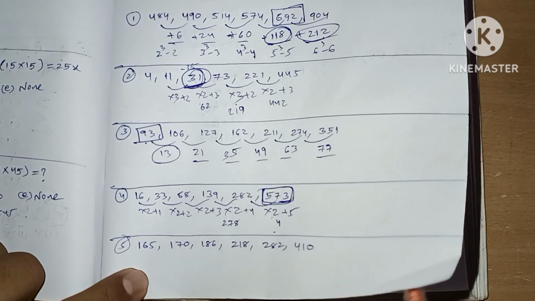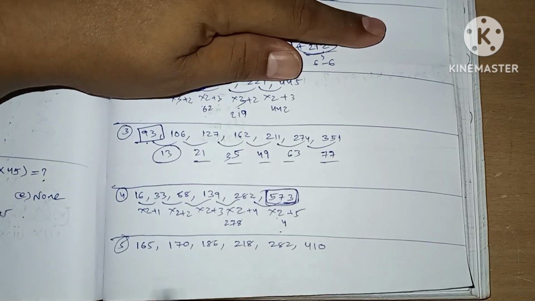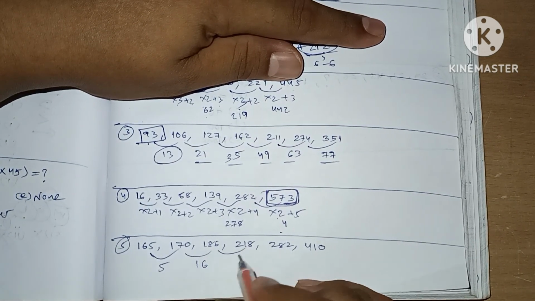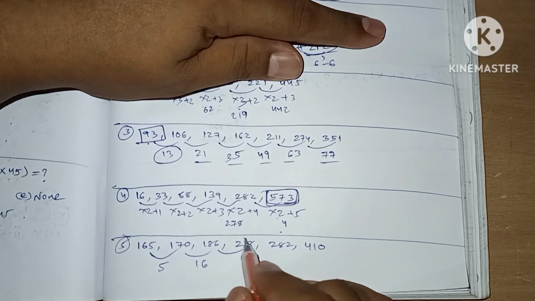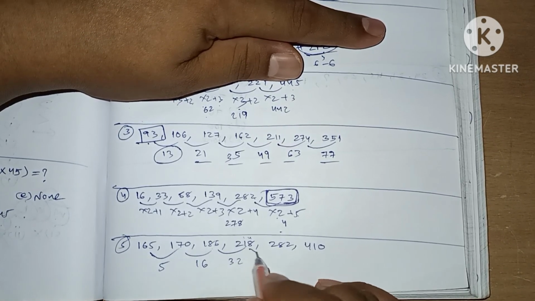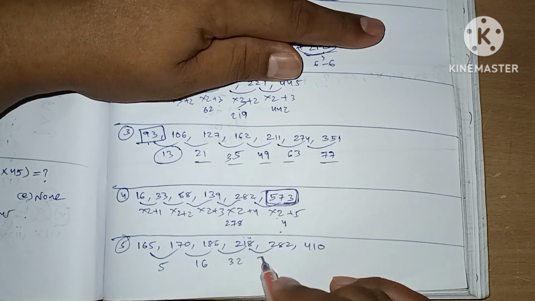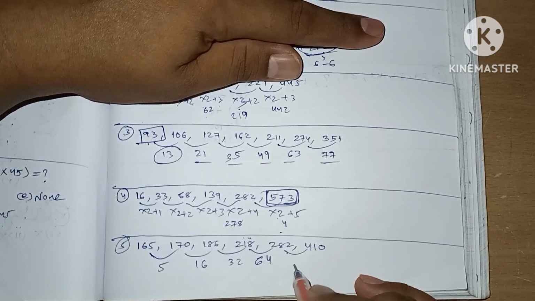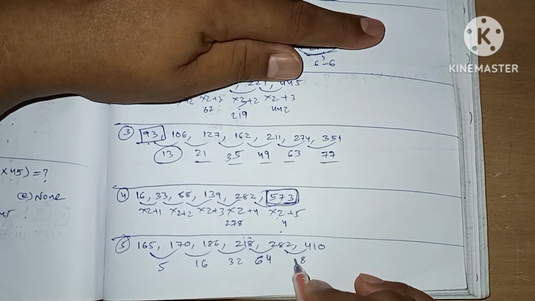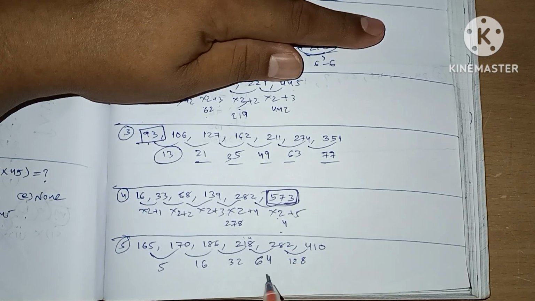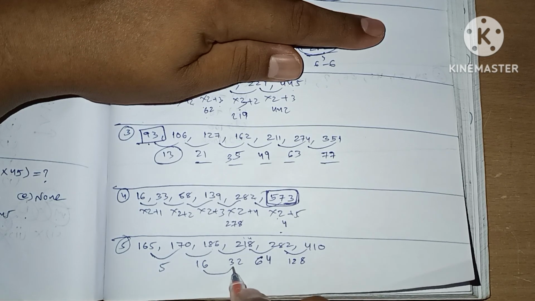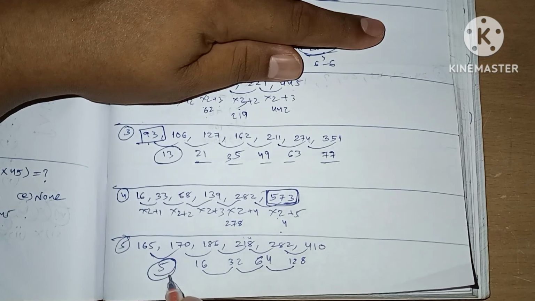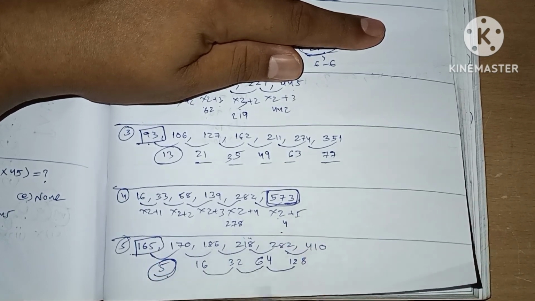Next, last one. Here we see the differences, which is 5. Here the difference is 16. Here the difference is 14 plus 18, which will be 32. Here the difference is 7. Here 4 and 64. Here the difference is 8 to 128. So 16 becomes 32, 32 becomes 64, 64 becomes 128. So this must be 8, not 5. So this is a wrong number.